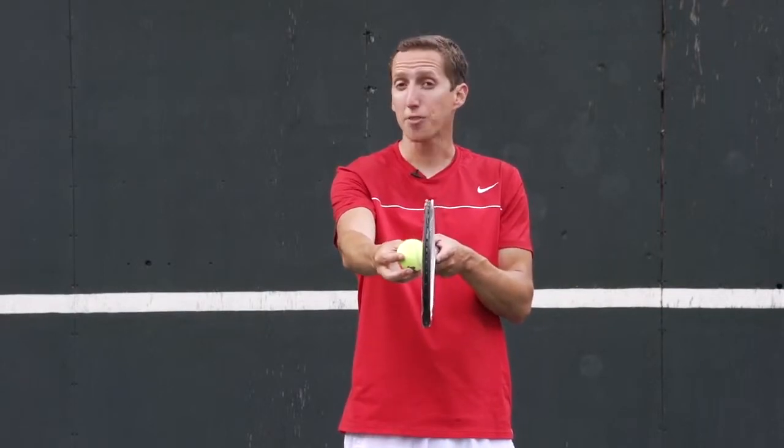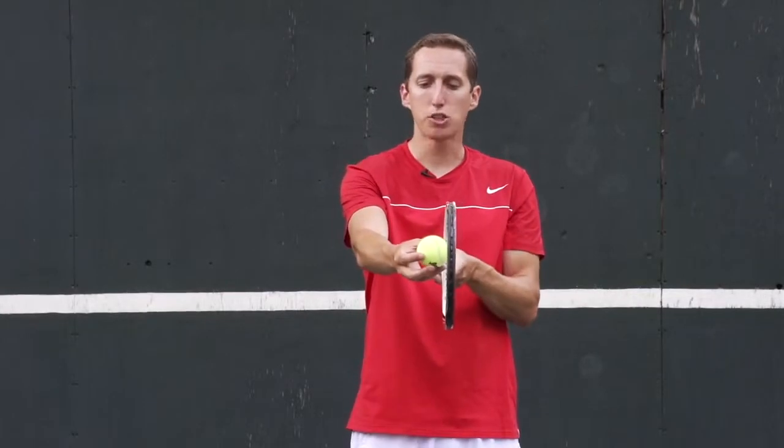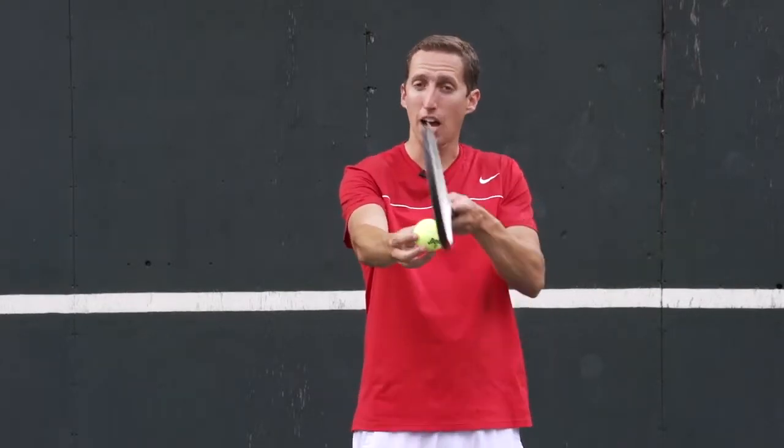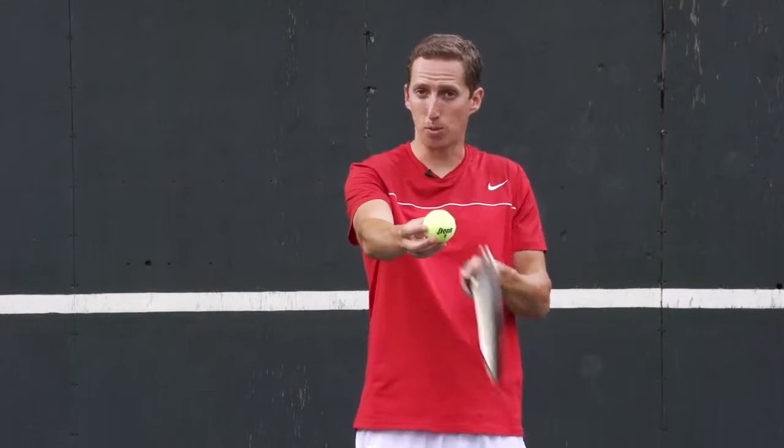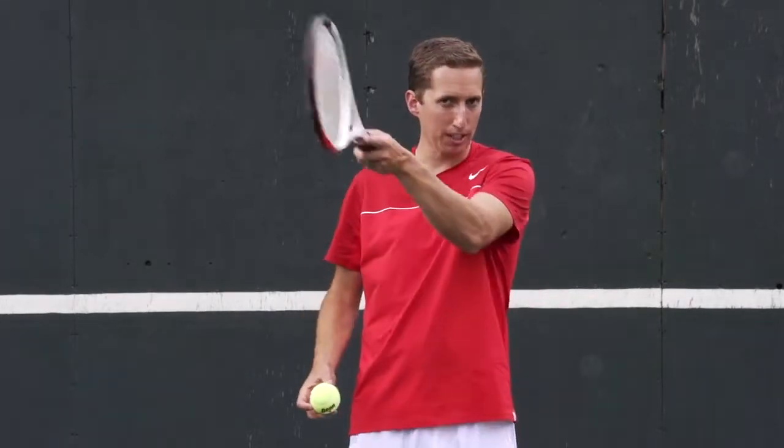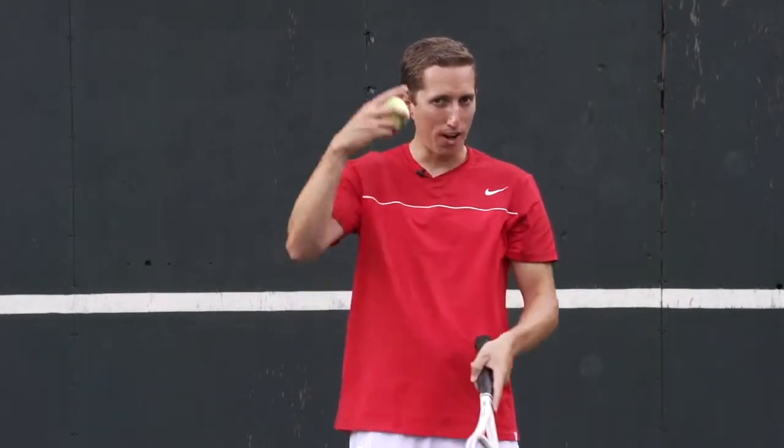Step three is immediately after contact, the racket needs to continue upwards. So there needs to be some kind of upward momentum of the racket, upward direction of movement of the racket, and a flat racket face at contact as the racket and the ball meet. If those three things occur, the ball will have topspin. It might sound oversimplified, but it is absolutely true.